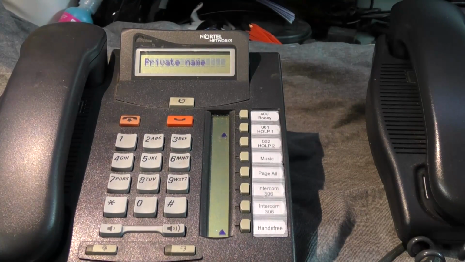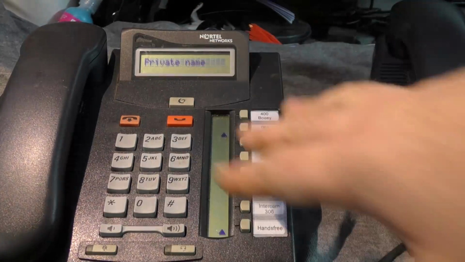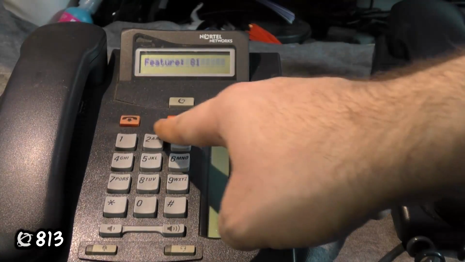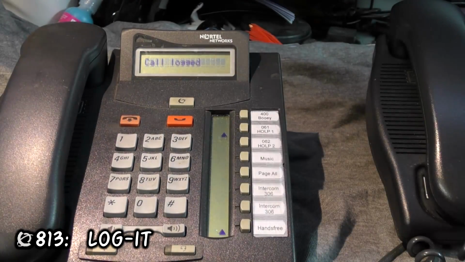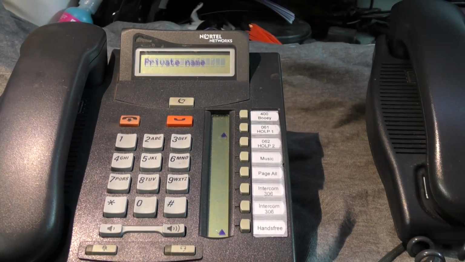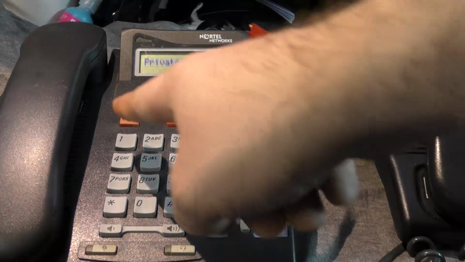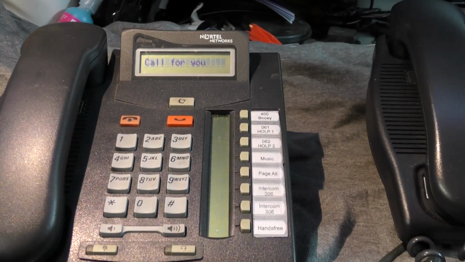Now, one thing that I'm going to do here is that we don't have auto-logging on, so this hasn't been logged, but you can do feature 813, and that is a feature called logit. And what that did was it just on-demand logged that call. And notice that when we hang up, call for you.